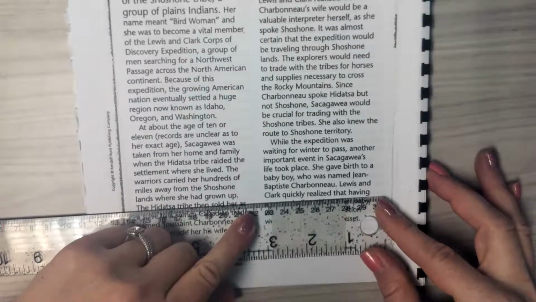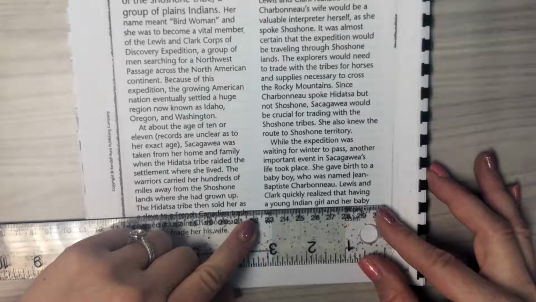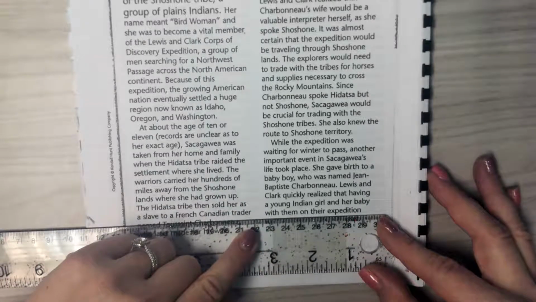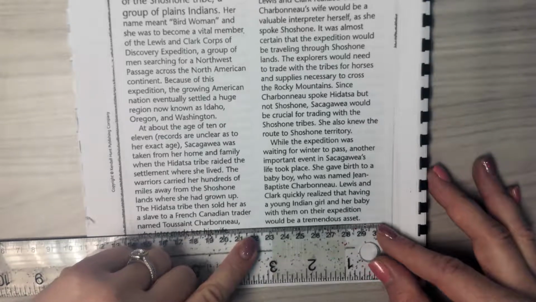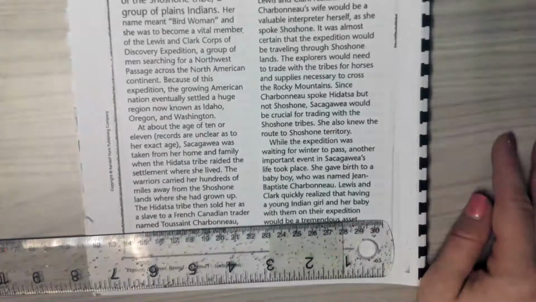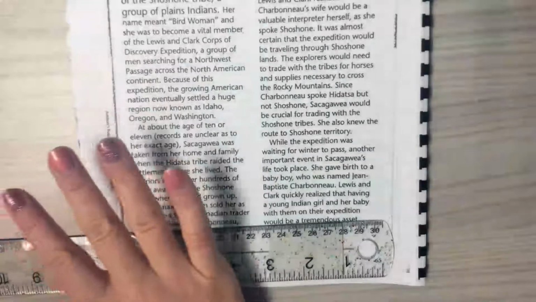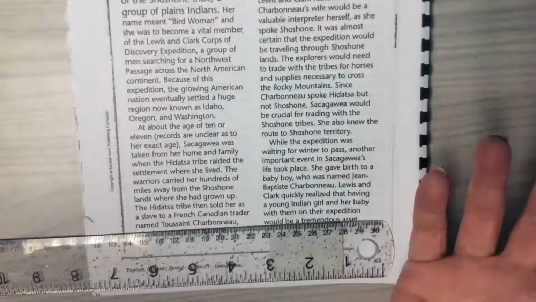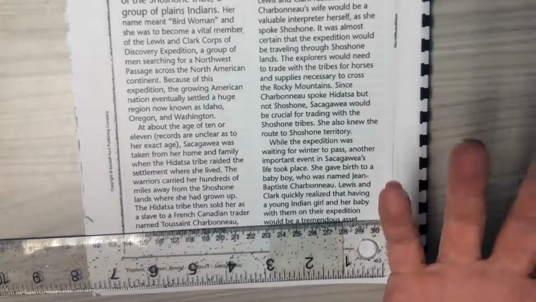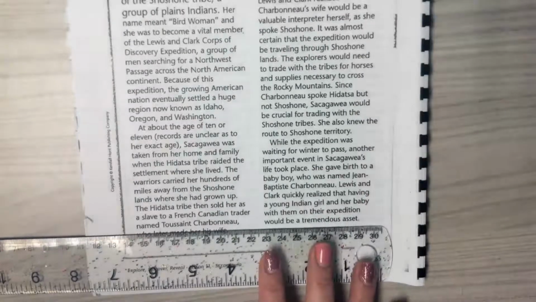Lewis and Clark quickly realized that having a young Indian girl and her baby with them on their expedition would be a tremendous asset. Why do you think that is? Why do you think a group of men exploring areas might want to have this young wife with them who has a young child? Do you know any reasons why that might be helpful? Well, we'll learn about it.